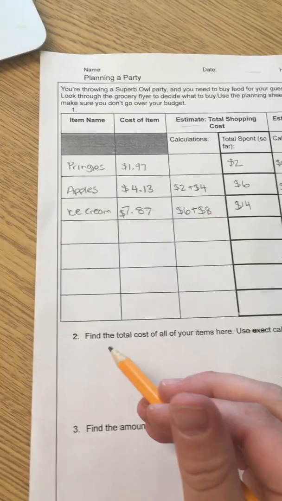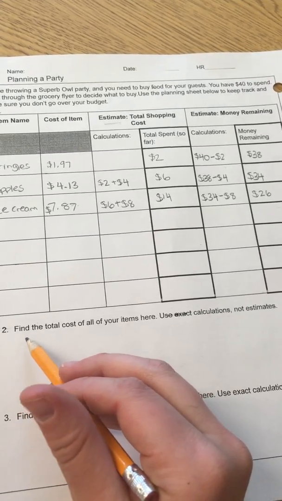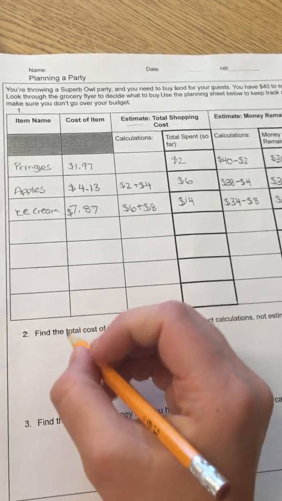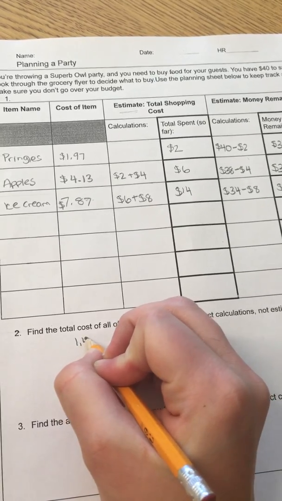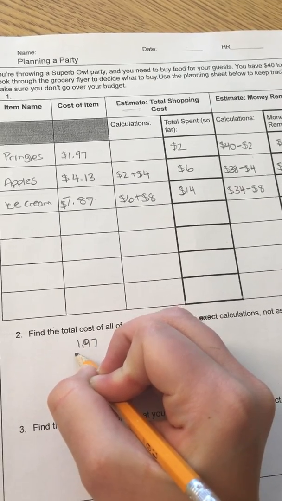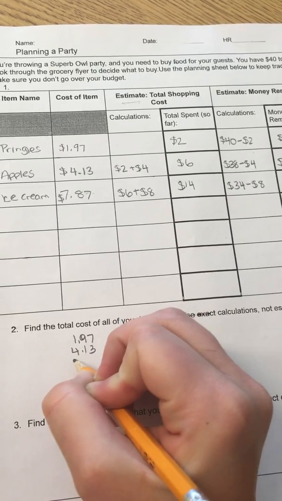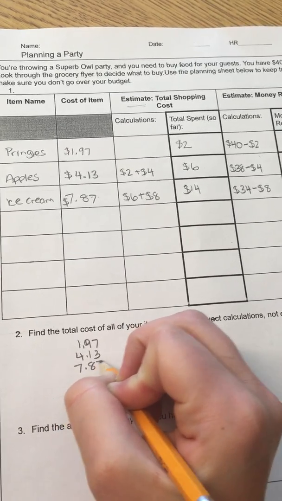So you're going to keep going, and then we're going to pause at a certain point, and you're going to find the total cost of all your items here. When you do that, you're going to add them up exactly. We're not estimating in this section. So I would add all these up.